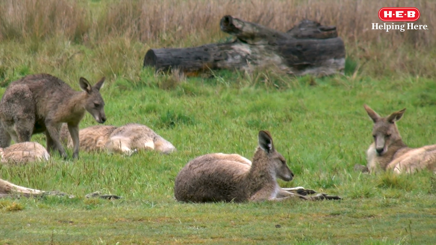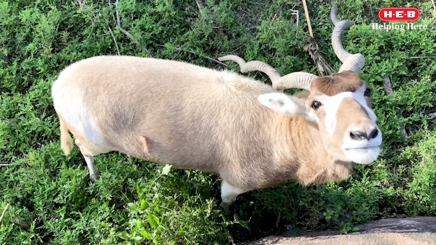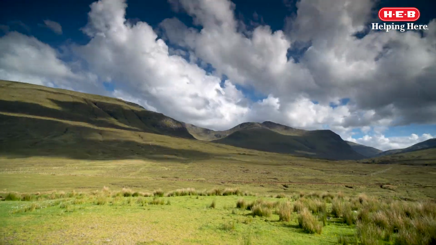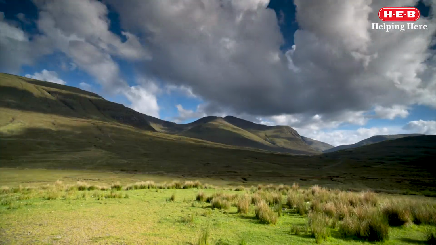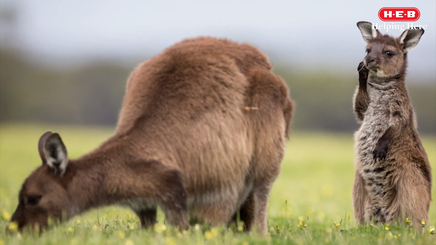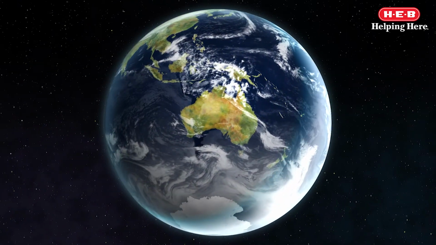Temperate grasslands are vast, open spaces where mostly grass grows with little to no trees or shrubs. They get just enough rainfall to keep them from becoming deserts. An example of an animal that lives in a temperate grassland is the western gray kangaroo. It is a mammal that is endemic to Australia and can be found in the grasslands of the southern region of the continent.